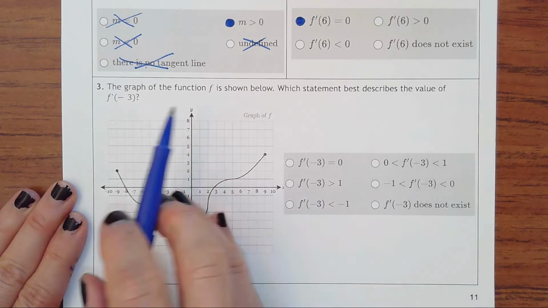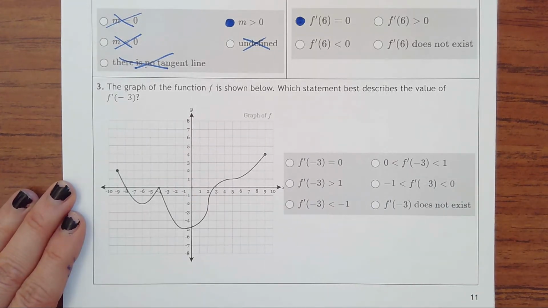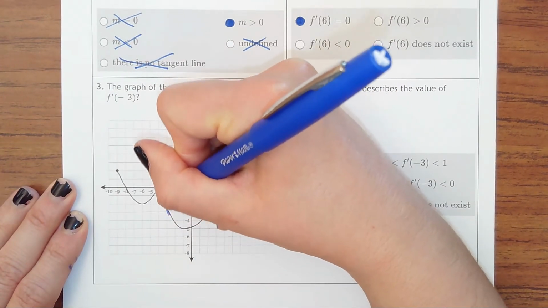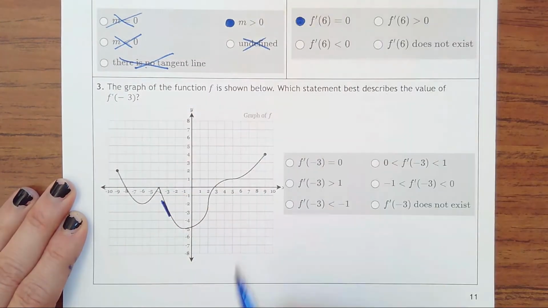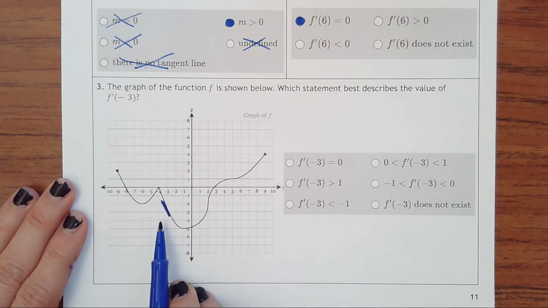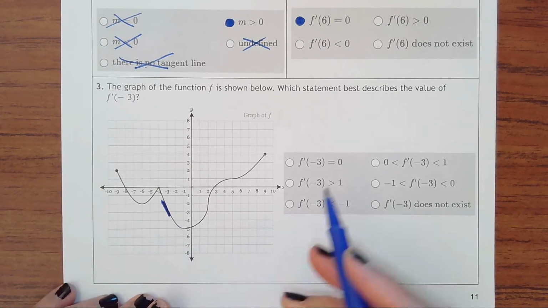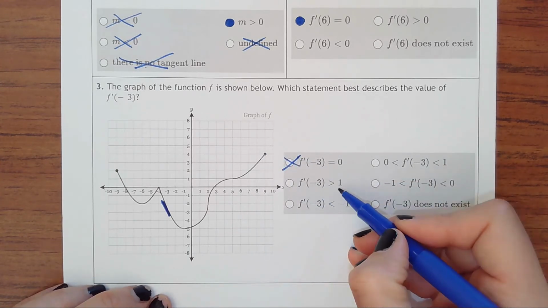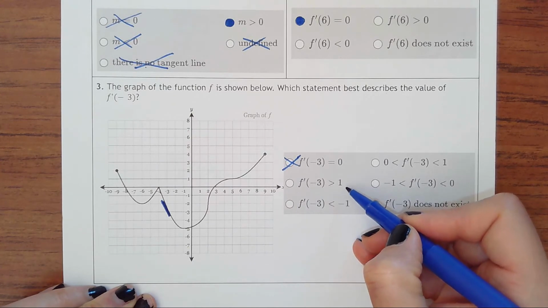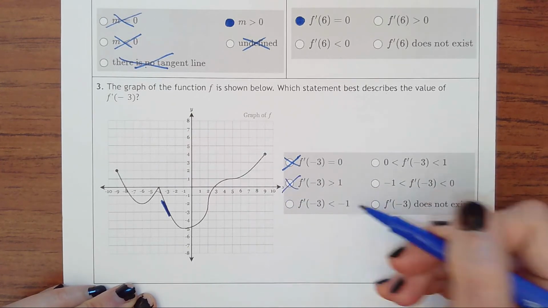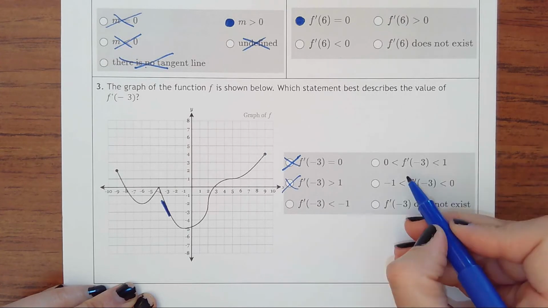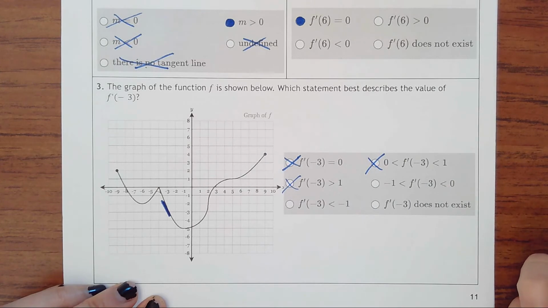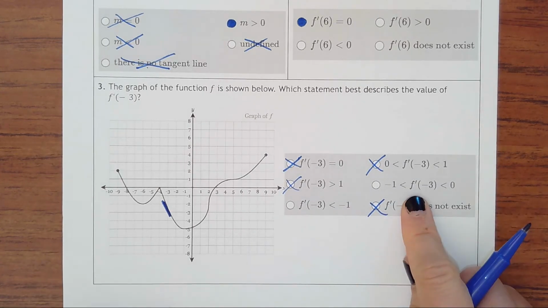We're trying to find the slope at -3. Slope at -3 would be here. So picture a vertical line like that. Well, it's negative, right? It's going down. So we can't say the slope is 0. We can't say that the slope is bigger than 1 because it's not positive slope. We can't say that the slope is between 0 and 1 because, again, we're not positive. We can't say that it doesn't exist. So here's our two options.